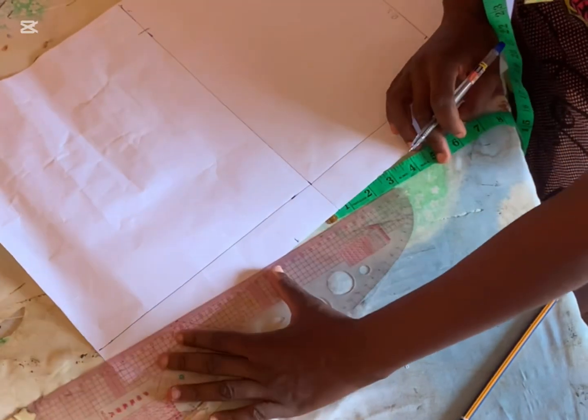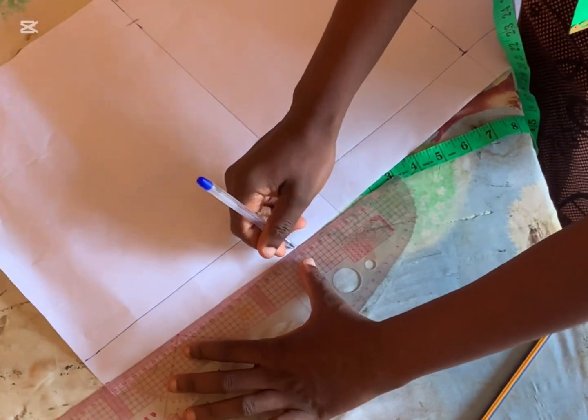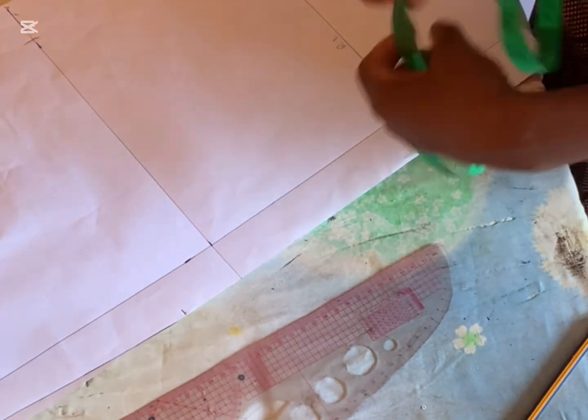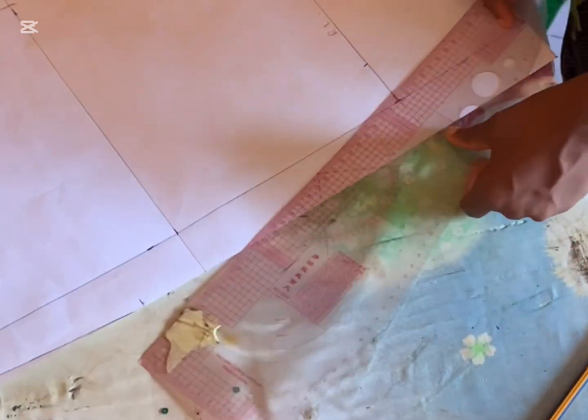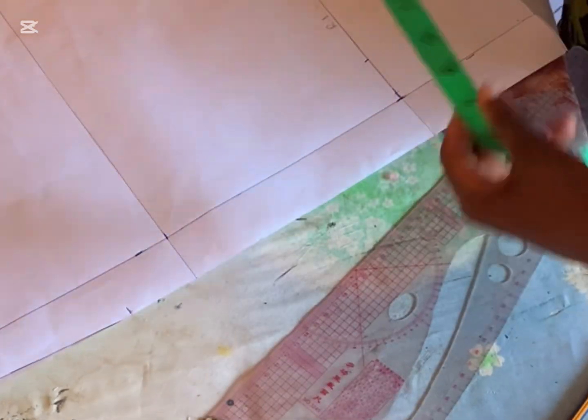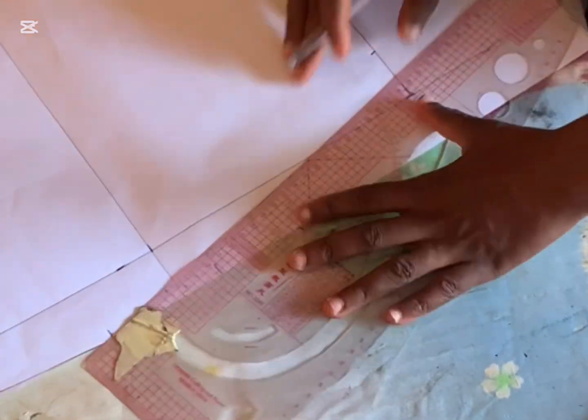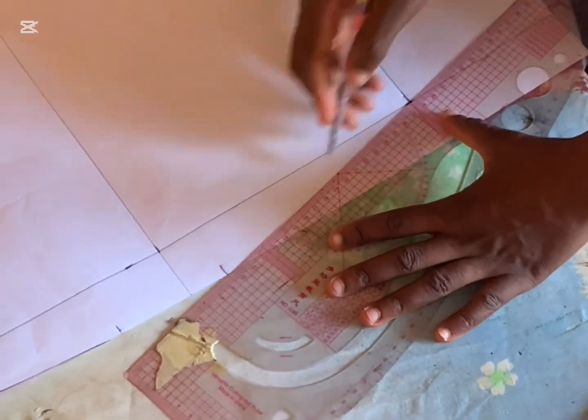So I'm connecting it 2 inches above my hip line. I want you to watch this video over and over again. I'm very sure you will understand. Then of course you can connect it straight here, but I really don't want to connect it straight like that. So I want to come down by maybe probably 1 inch. There's no rule to that. You can connect it straight, but I just want to.